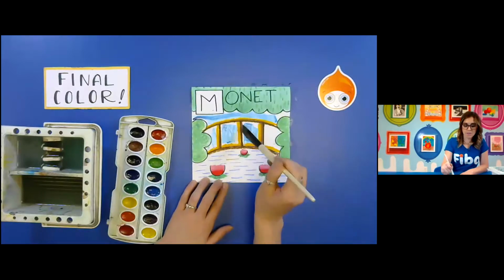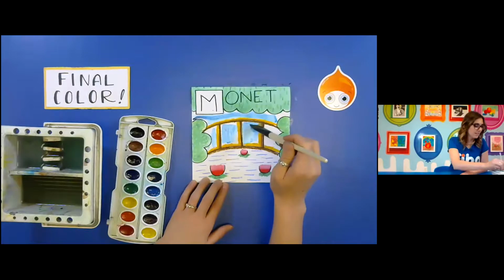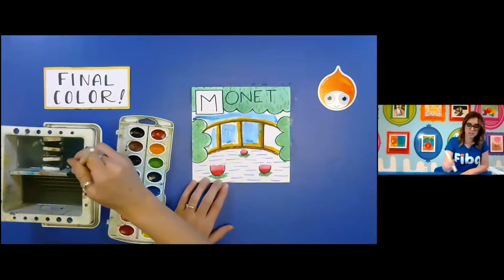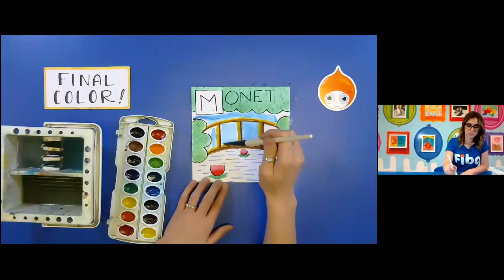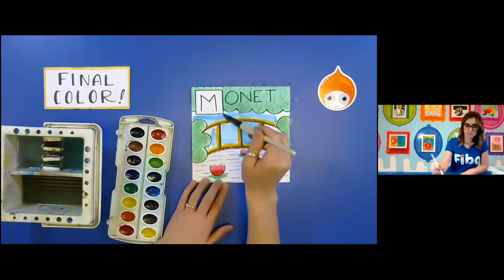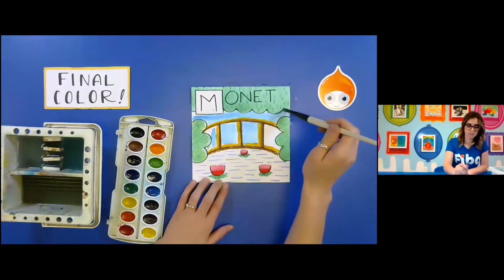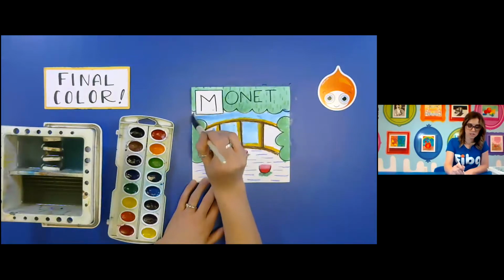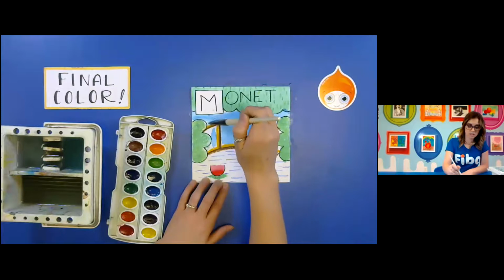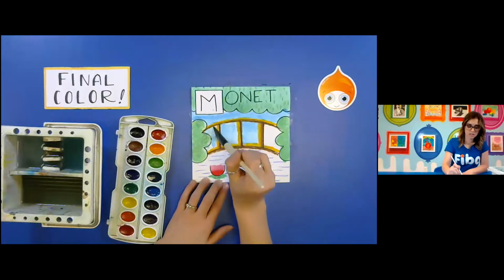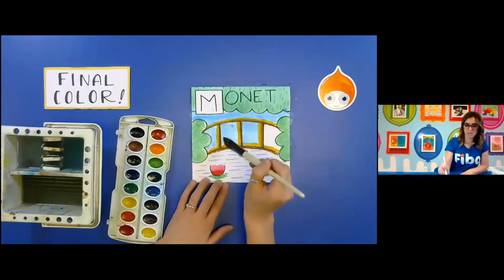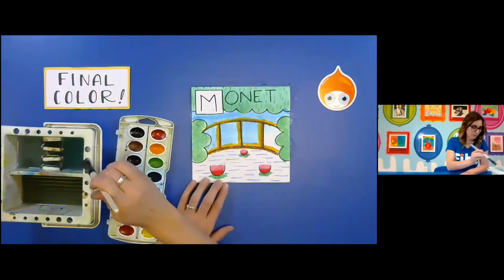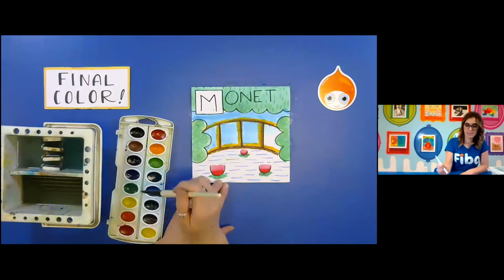And it's okay if you paint over it somewhat, just try your best. I'm just spreading that blue around, making sure it's nice and even.